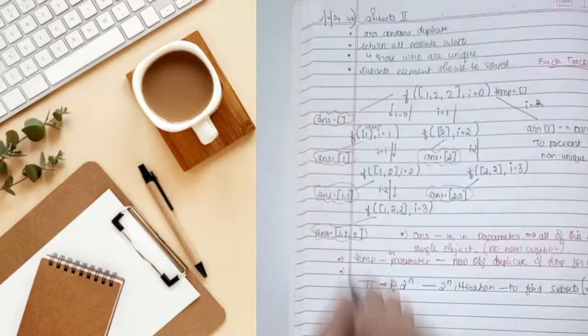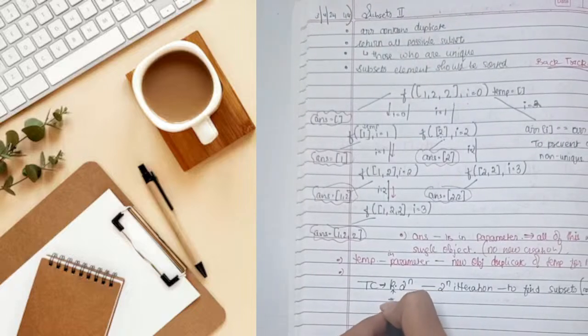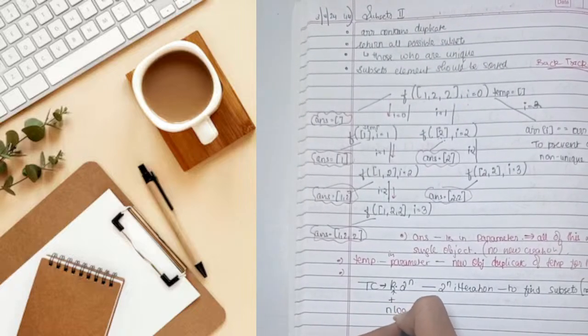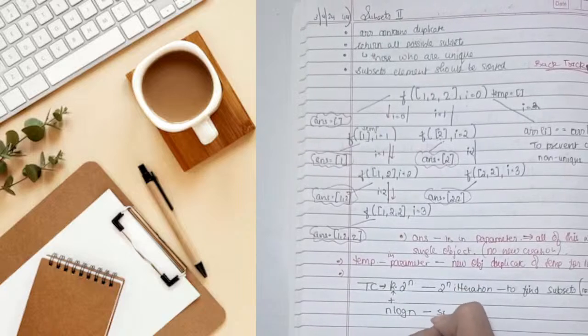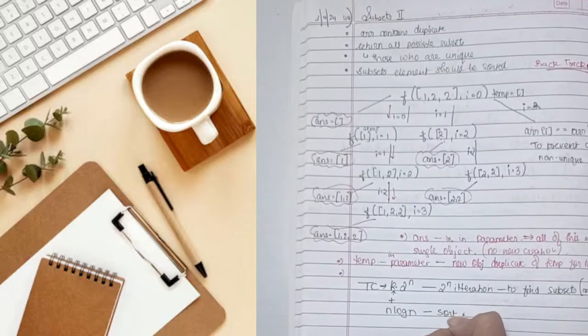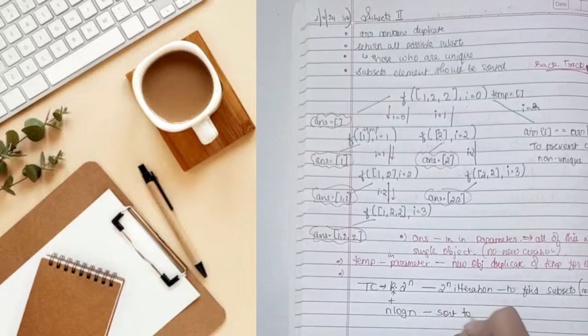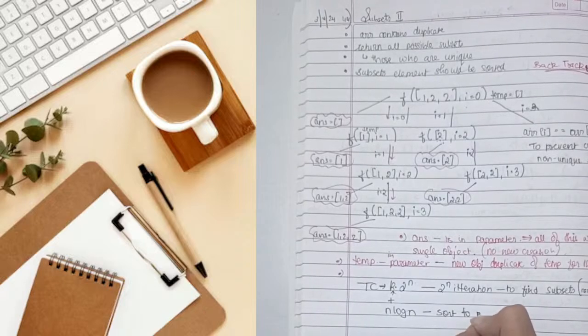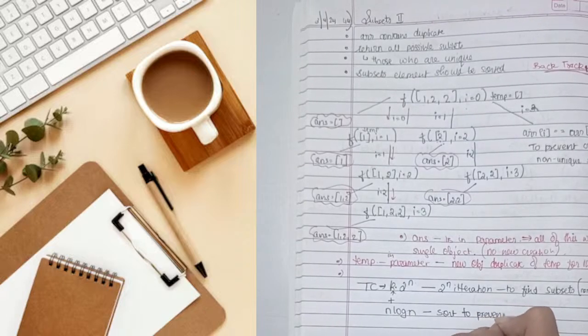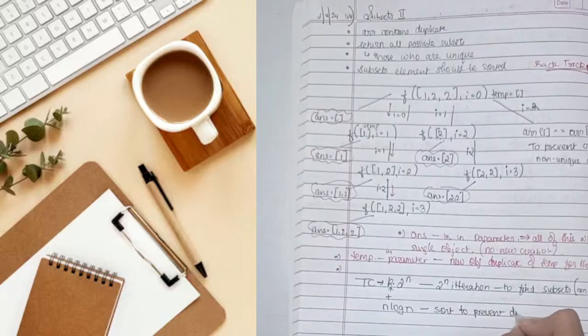And before starting, the sorting takes n log n, and we have to sort to prevent duplicates.